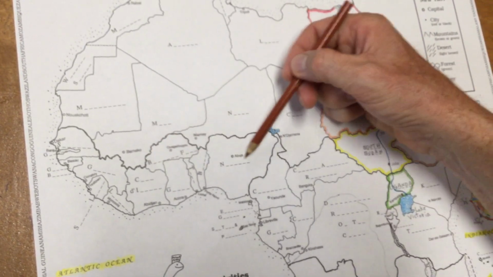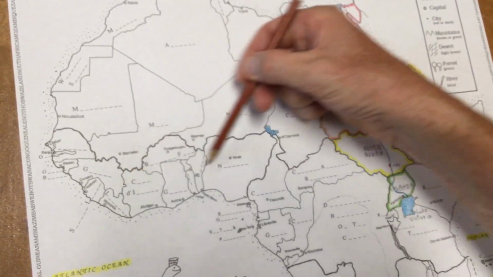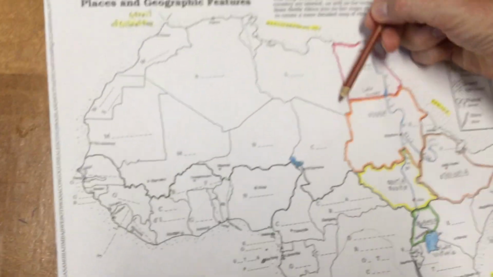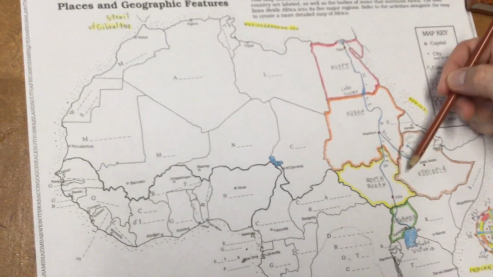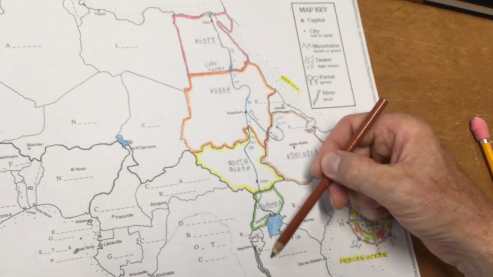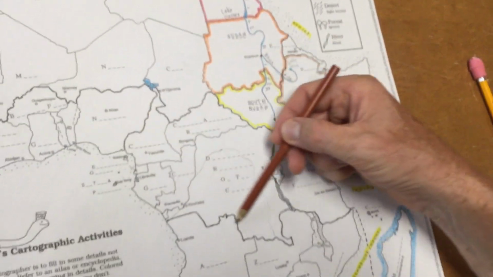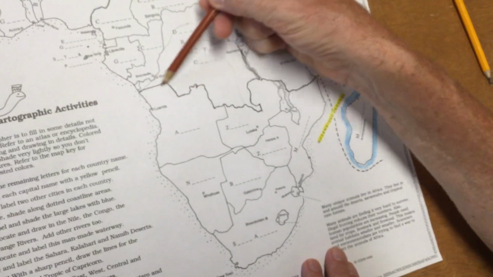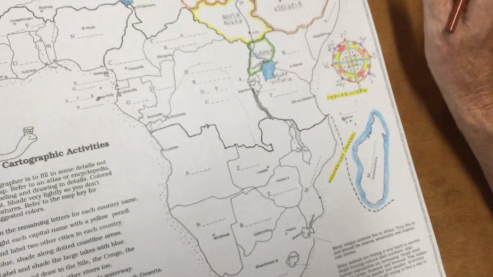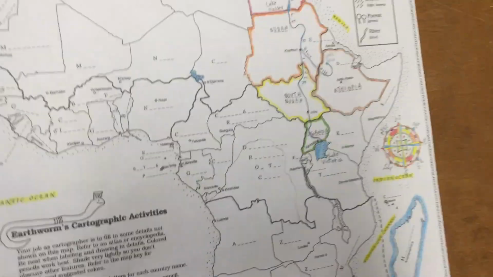We called this the West. This is the North, everything above. And then this would be the East, Central, and South.